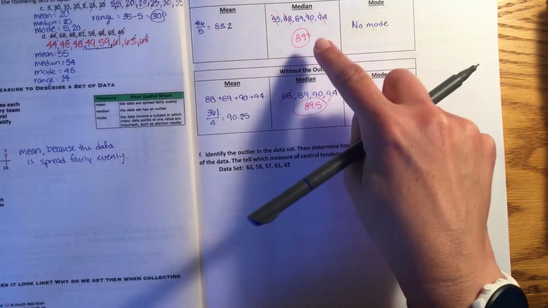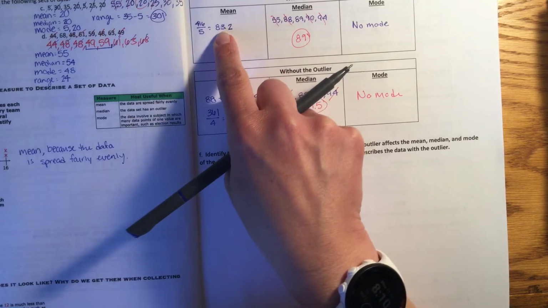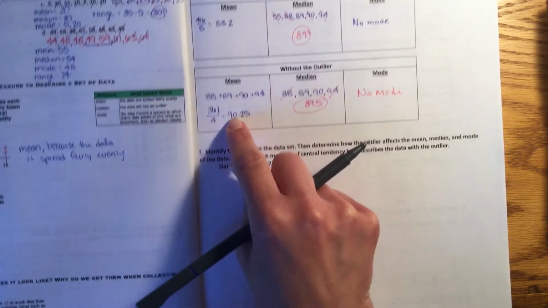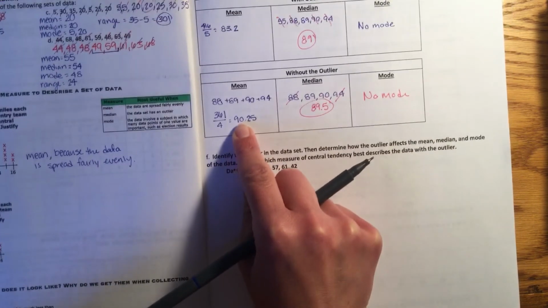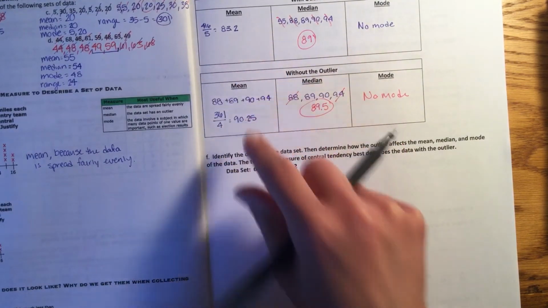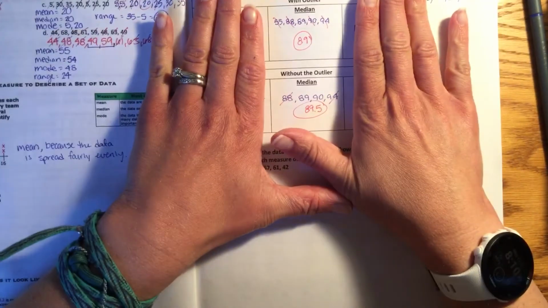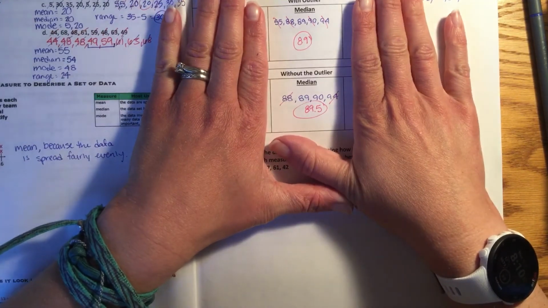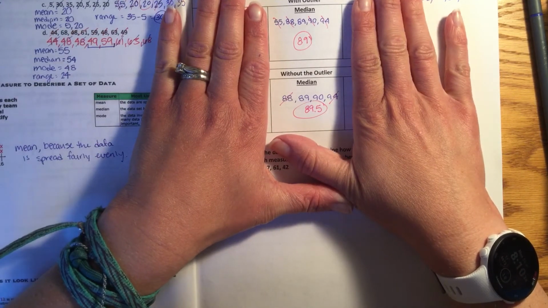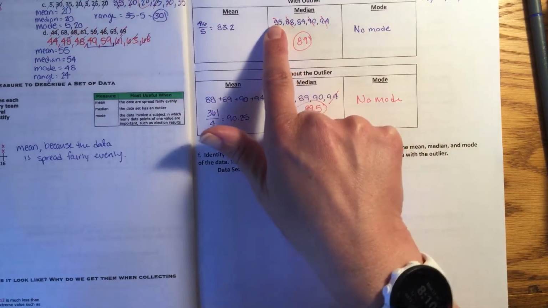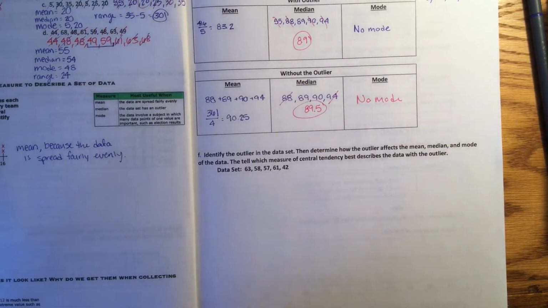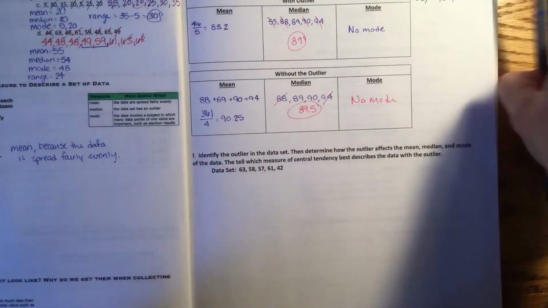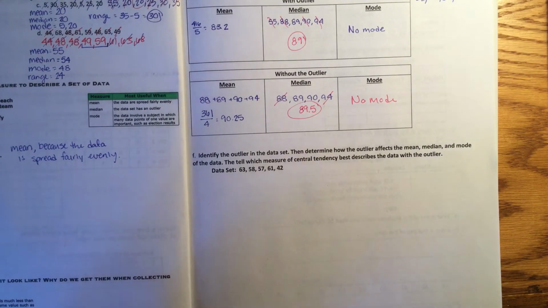Okay. So with the outlier, our average was an 83.2. Without it, it was a 90.25. Do you see how much different it is? But if you look at the median, look how close they are. So the median is not as affected by the outlier. And that's why they say to use that. If you have a really skewed data point, don't use the mean, because that 55 really brought down Sarah's average.